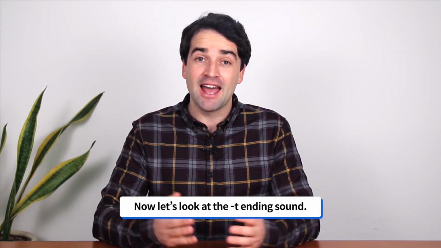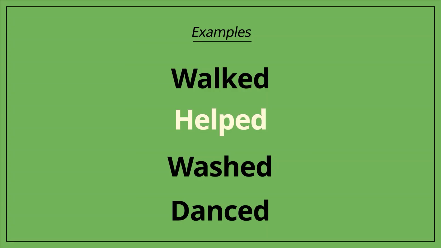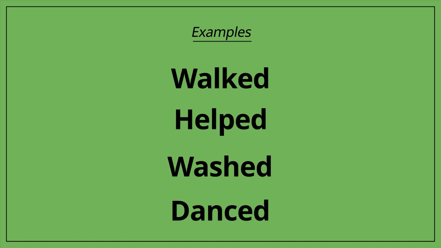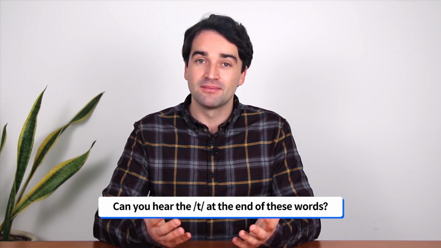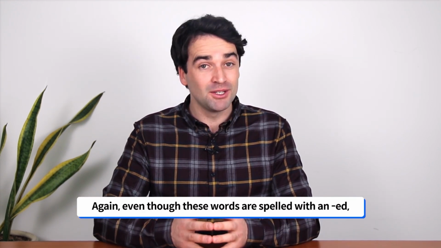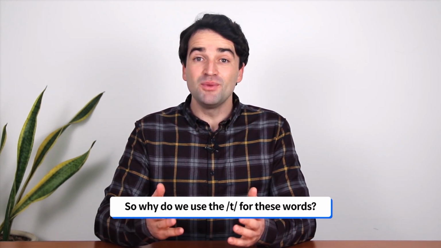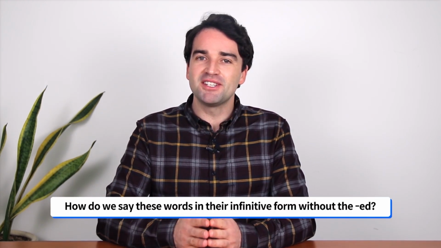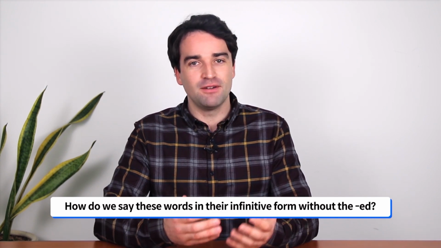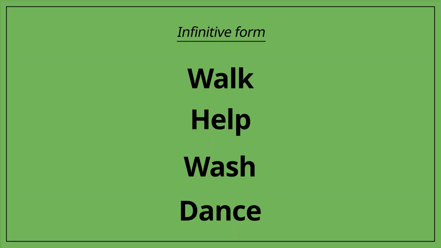Now let's look at the t ending sound. So a few examples are walked, helped, washed, and danced. Can you hear the t at the end of these words? Again, even though these words are spelled with an ed, they are pronounced with a t sound. So why do we use the t for these words? Well, let's find out. How do we say these words in their infinitive form without an ed? Well, it's like this. Walk, help, wash, and dance.